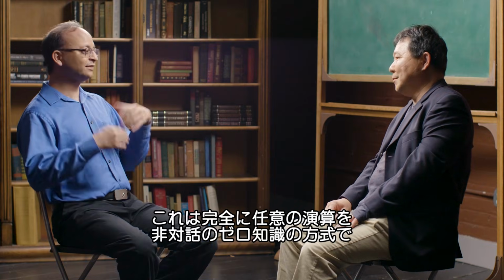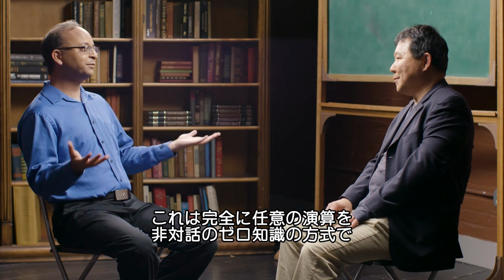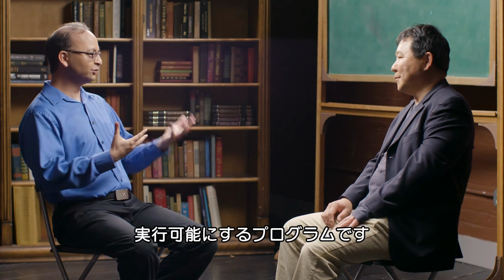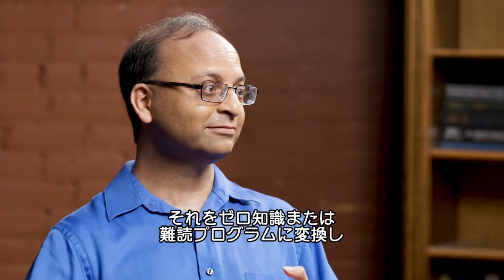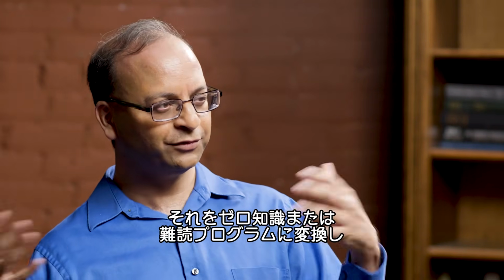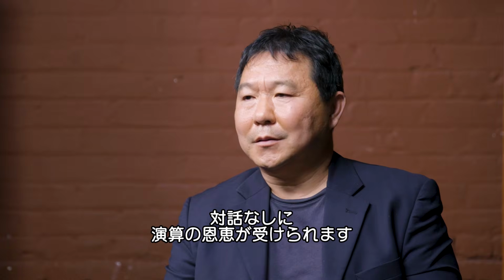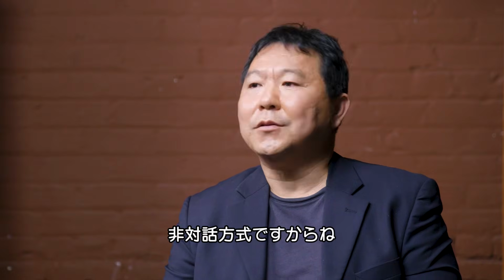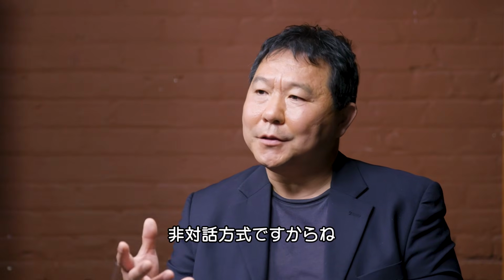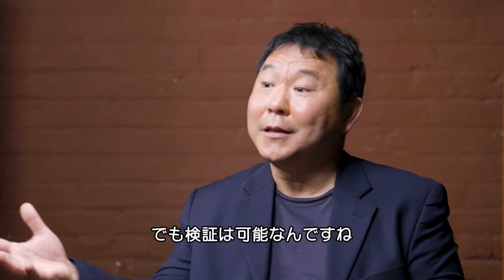What currently do you think would be the next big things in this space? Yes, this concept of zero-knowledge programs would allow you to carry out completely arbitrary computations in a zero-knowledge way without any interaction. I can just take the program, convert it to a zero-knowledge program or an obfuscated program, and just send it to you. Then you can run it and gain the benefit of that computation without having to talk to me anymore. That's right, the non-interactive nature, but with verifiability in it.